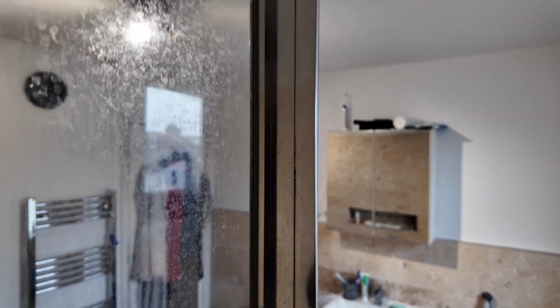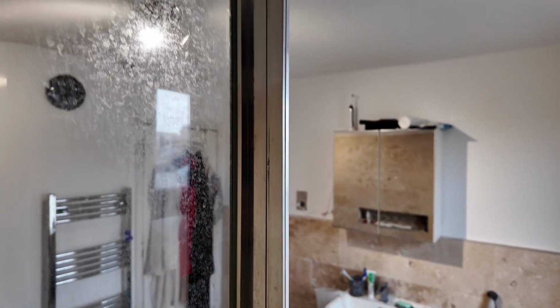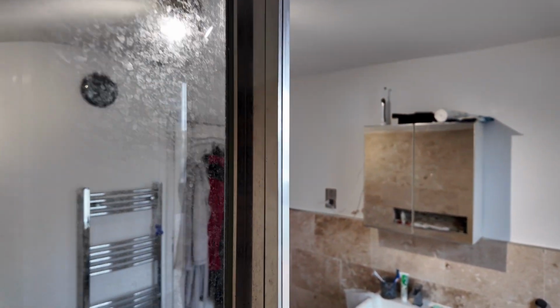Whoever's installed this did not drill or screw any of it together. So this whole thing here is separating, and it was never screwed together, which is crazy. So this has never been installed properly.